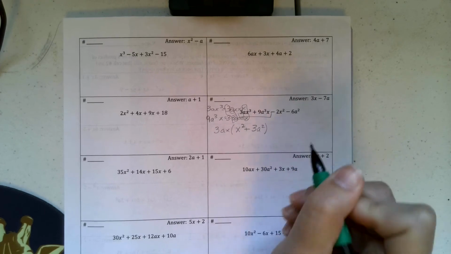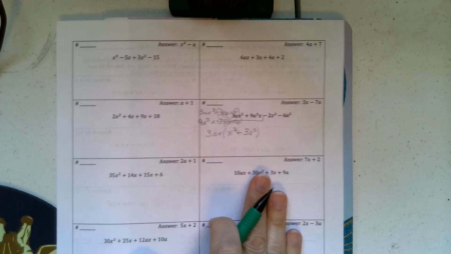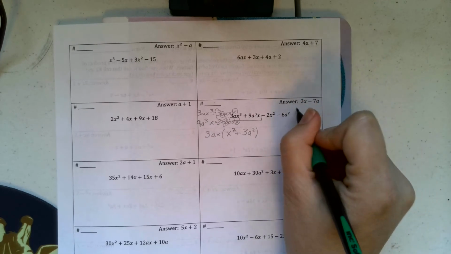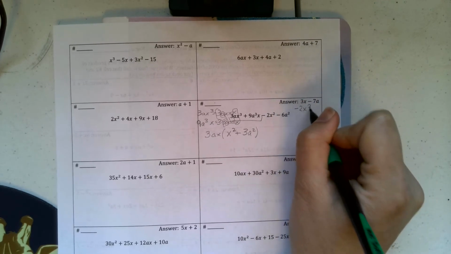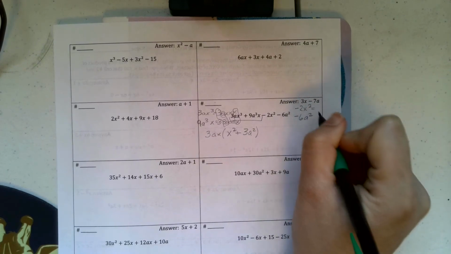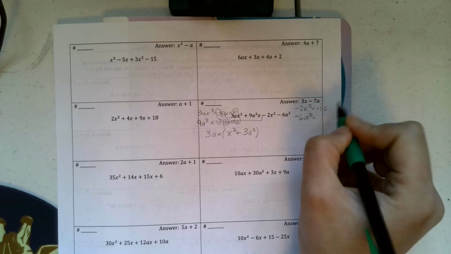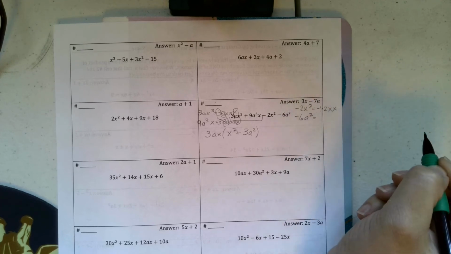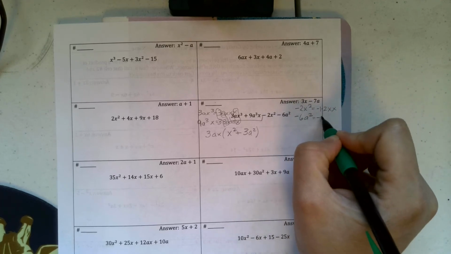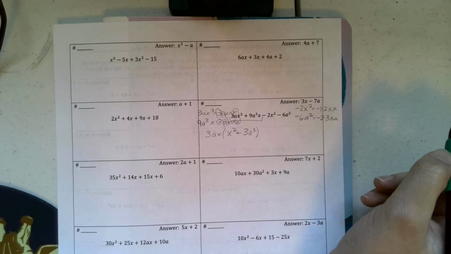3a squared. Okay? Then over here, these are both negative. So I want to take negative 2x squared and negative 6a squared and find out what they have in common. They have a negative 1. This is negative 1 times 2, x and x. This is negative 1 times 2 times 3 and 2 a's, a and a.